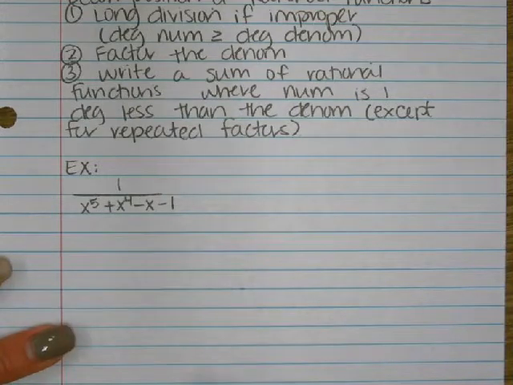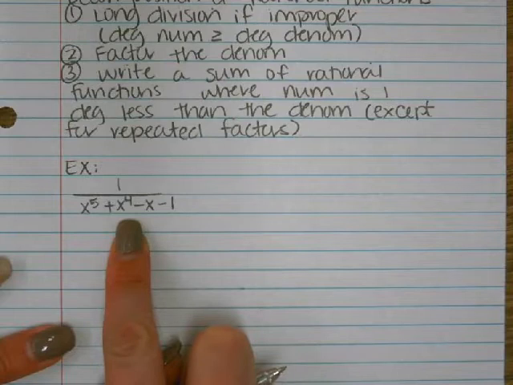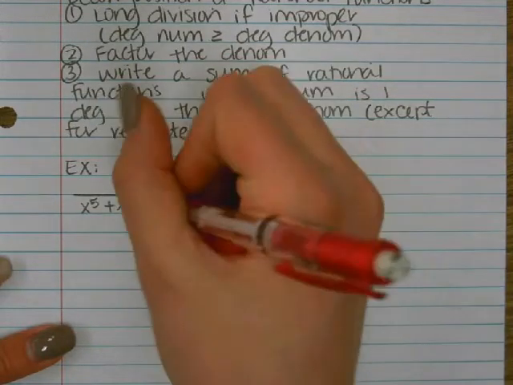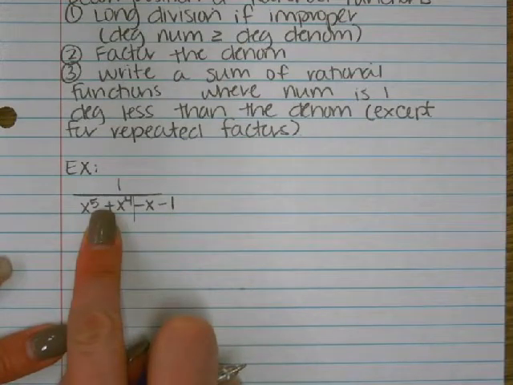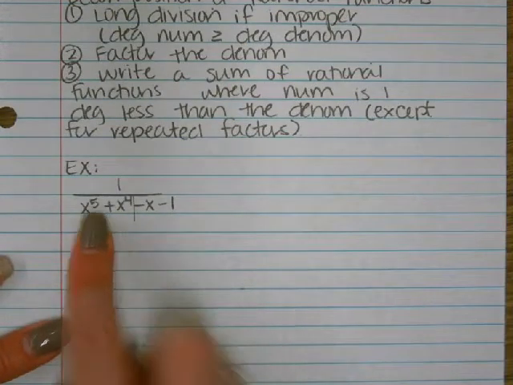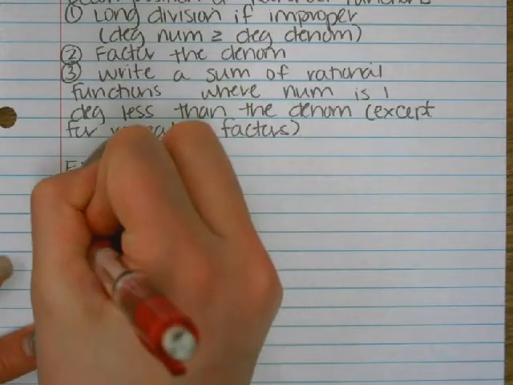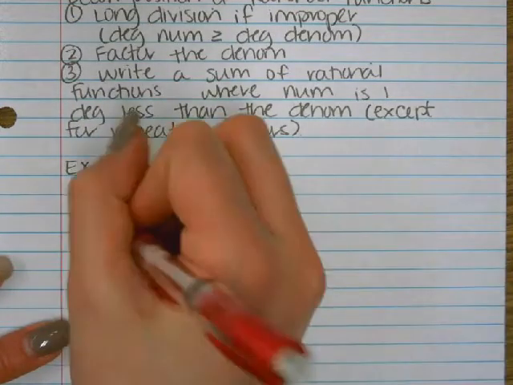So no long division. That means I've got to factor this. Since I have 4 terms, that means that my method of factoring is going to be by grouping. Between the first two terms, my GCF would be x to the fourth, and my leftovers would be x plus 1.